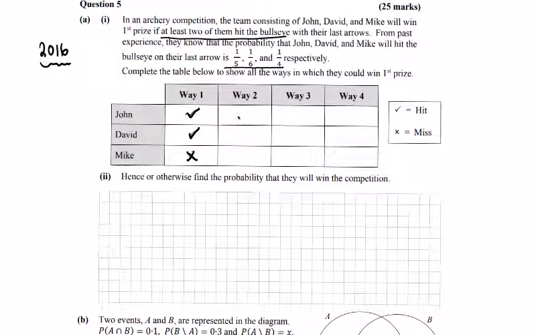Mike has missed. What about John misses, David hits and Mike hits? And because it's at least 2 of them, all 3 can win too.